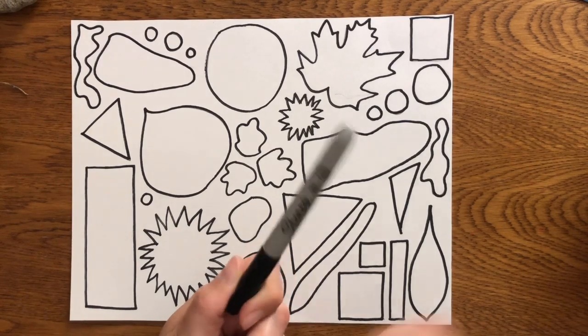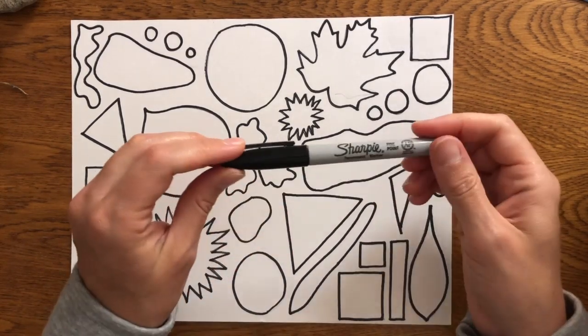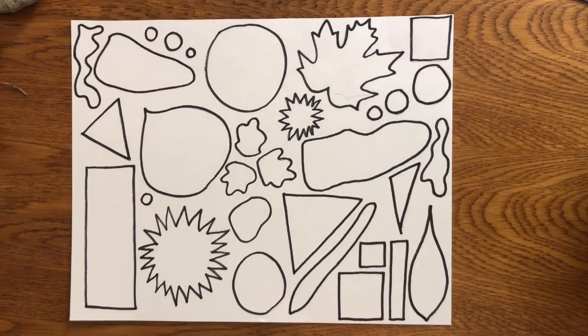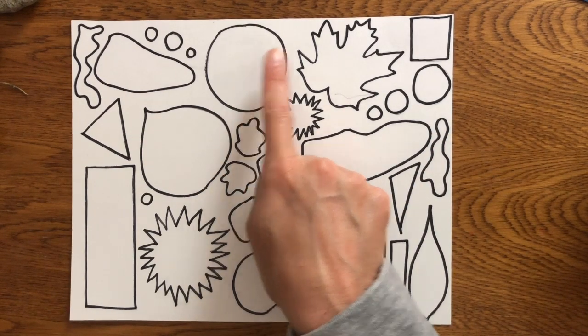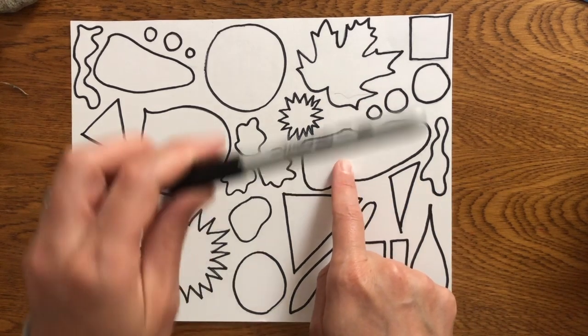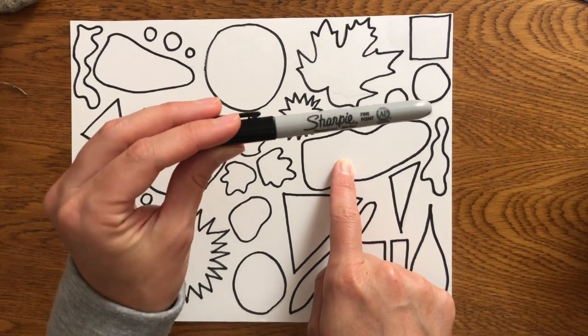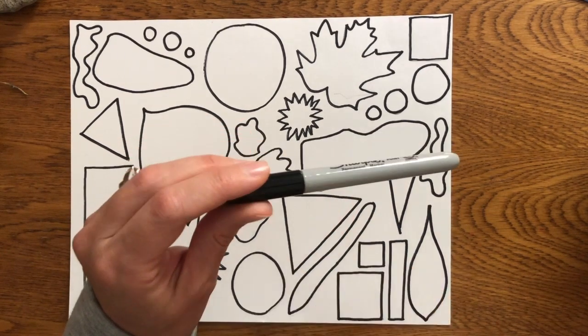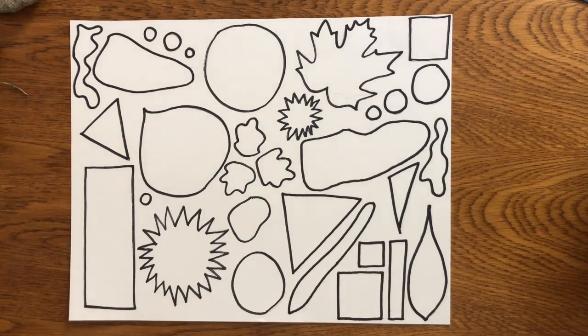If you have just a regular black water-soluble marker, I would not use that because next week we are going to paint in our shapes. So you're really gonna wanna use a permanent marker if you have one to trace over your pencil lines. If you don't have a permanent marker, just leave your pencil lines. That is fine. If you wanna darken them in a little bit with your pencil, that'll be fine so that it stands out.